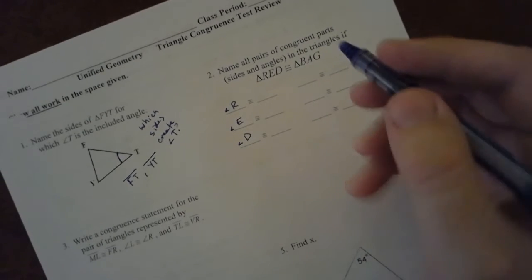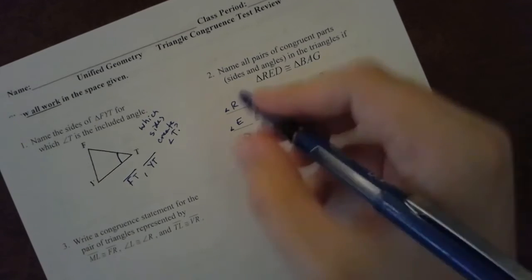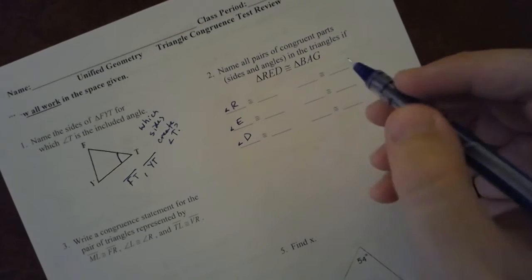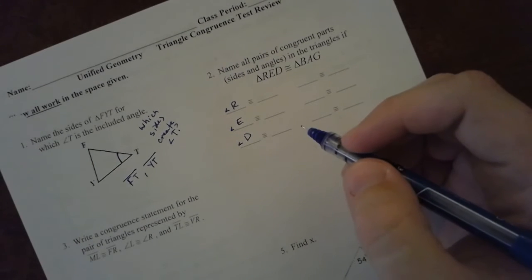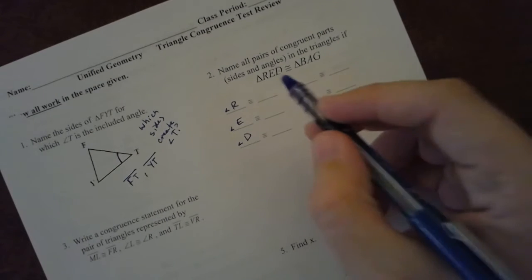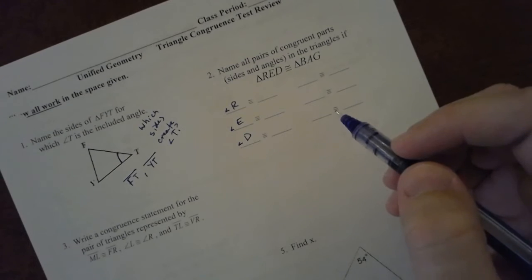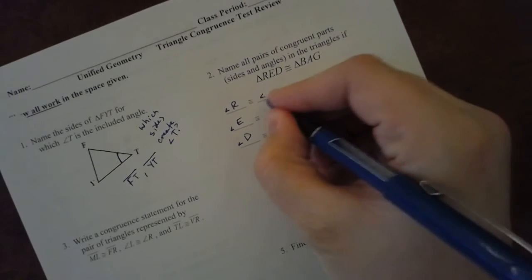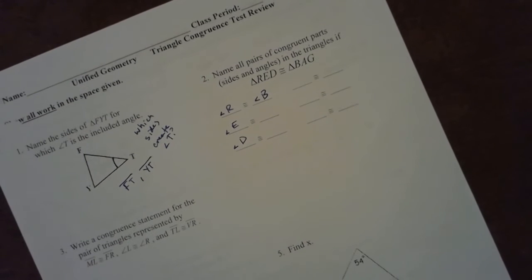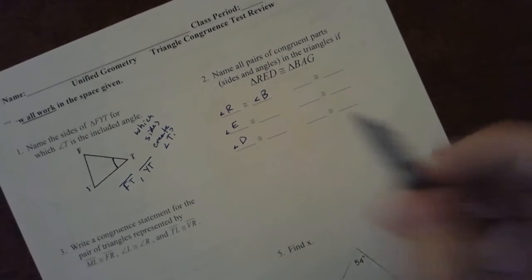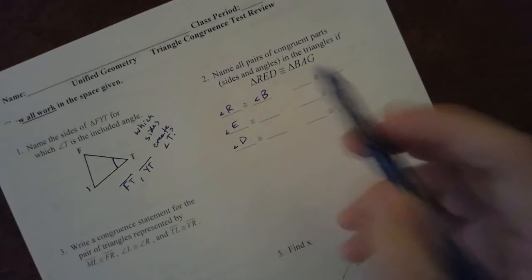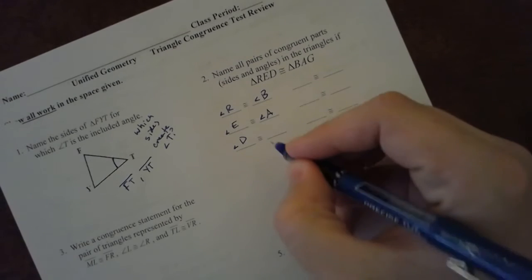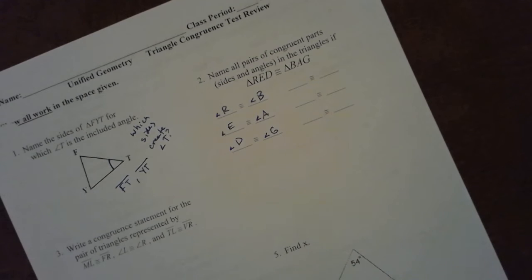Along with that, we've also got three angles in my other triangle, triangle BAG: angle B, angle A, and angle G. To know which angles go along with each other, we just look at the order they wrote it in. In triangle RED, R is the first letter, and in triangle BAG, B is the first letter. They didn't just spell it that way for kicks and giggles. They did it because angle R and angle B correspond to one another. In the same way, angle E corresponds to angle A, and angle D corresponds to angle G. And not only do they correspond, they're also congruent to each other.